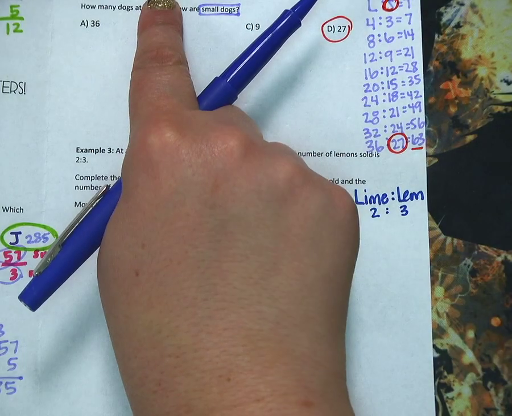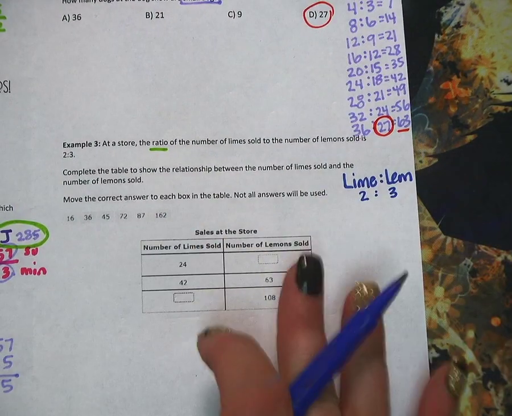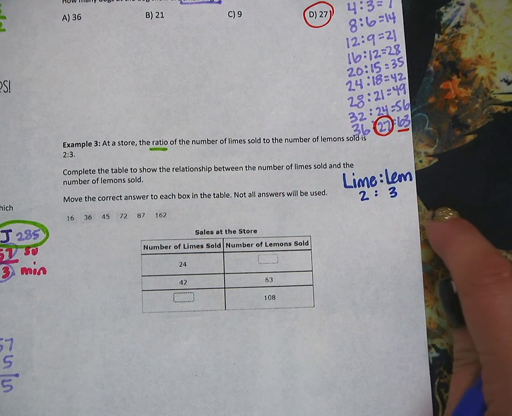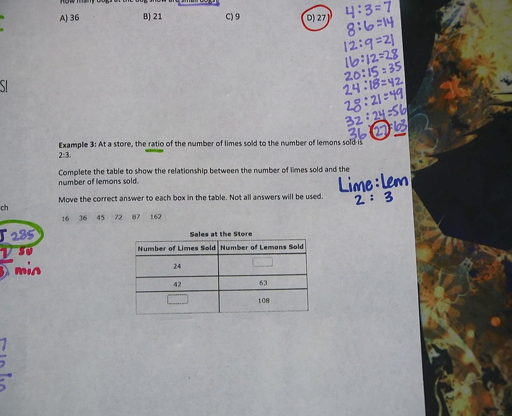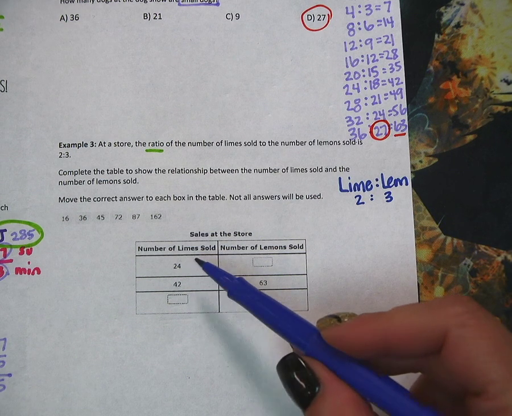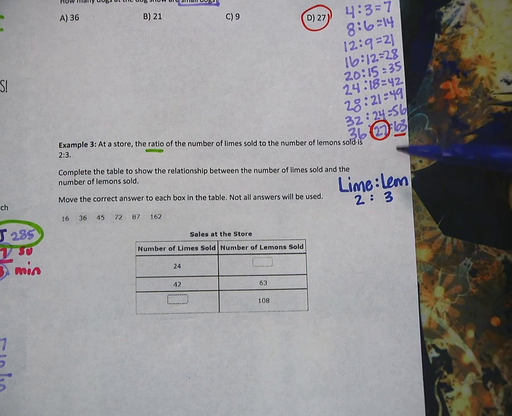Okay? We don't have a total problem in this one. Like up here, they told us the total dogs was 63. But in this question, there's no total. It doesn't give us a total anywhere. So we're just going to use our ratio. All right? So we're trying to get to 24 limes. So I'm going to skip count using that same method up here. I'm just not going to include a total.